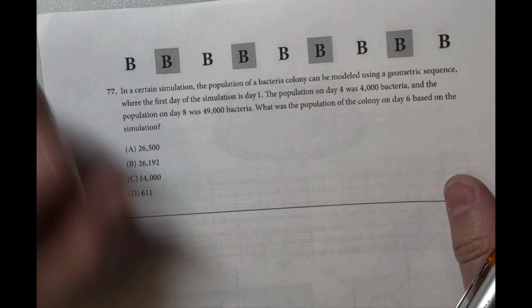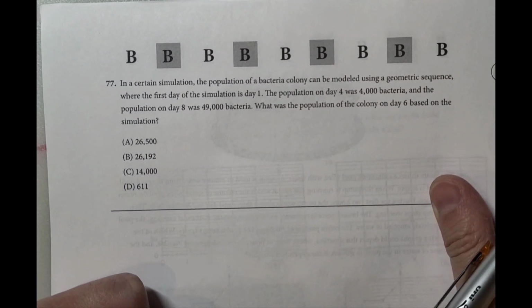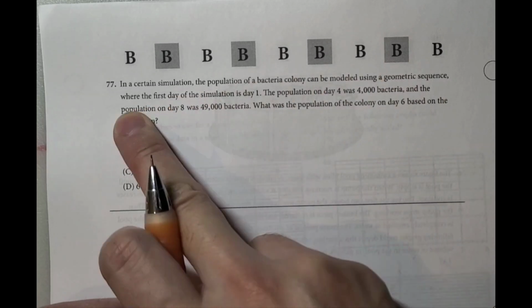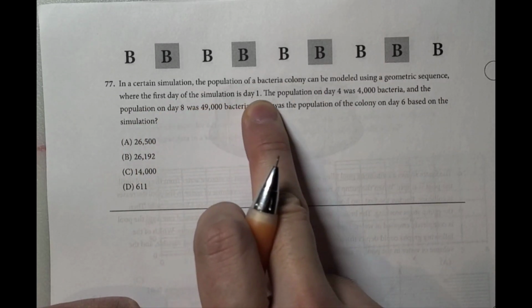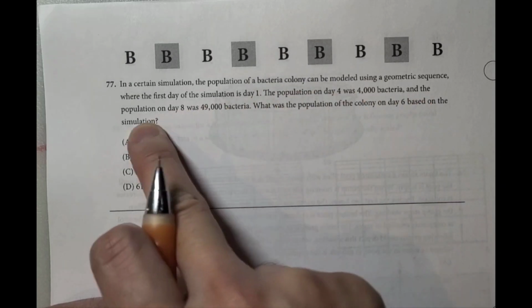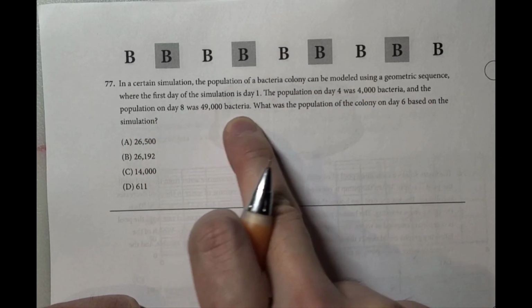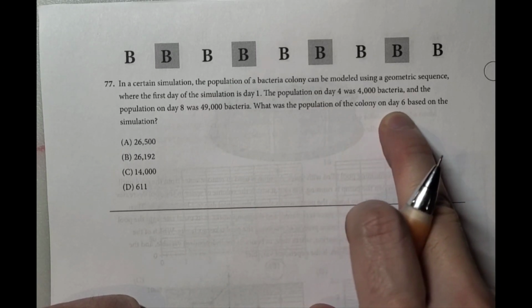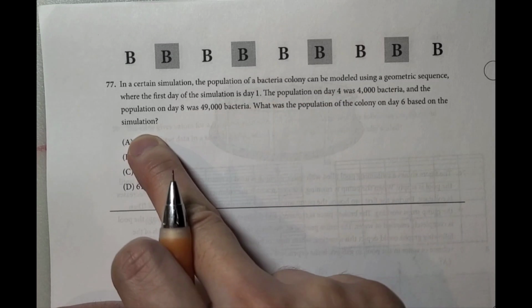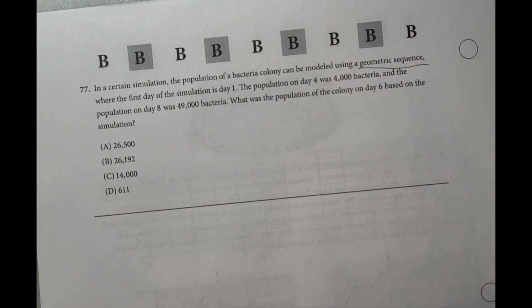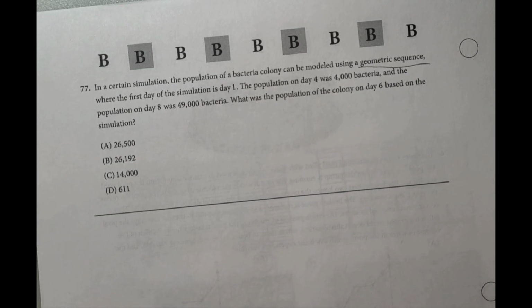Okay. In a certain simulation, the population of a bacteria colony can be modeled using a geometric sequence, where the first day of the simulation is day 1. The population on day 4 was 4,000 bacteria, and the population on day 8 was 9,000 bacteria. What was the population of the colony on day 6 based on the simulation? So the key here is geometric sequence. How do the terms in a geometric sequence relate to each other?